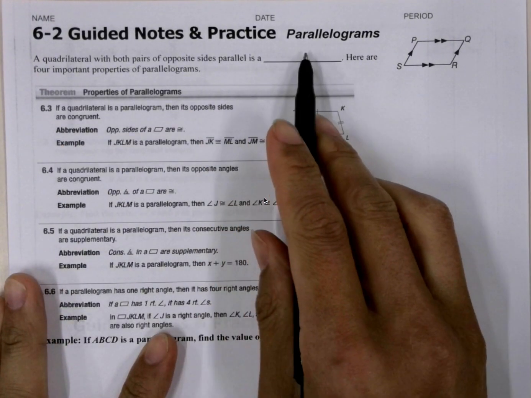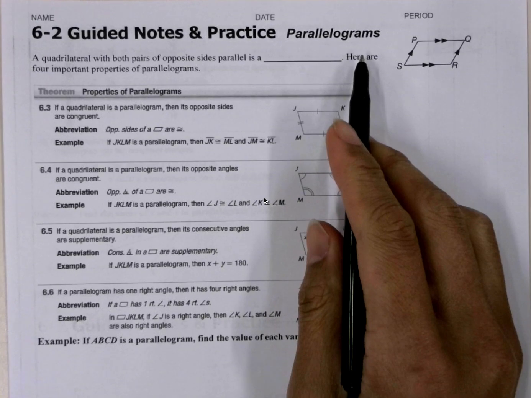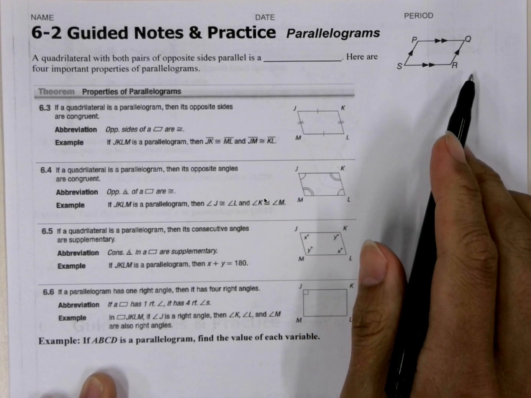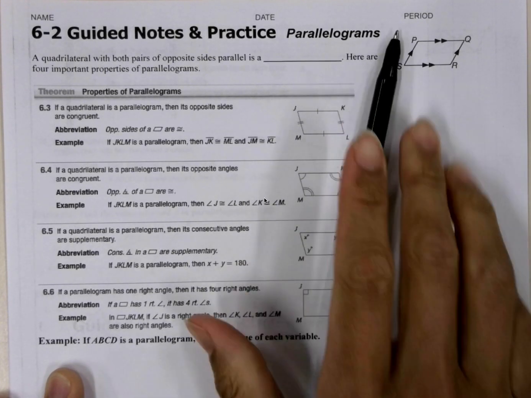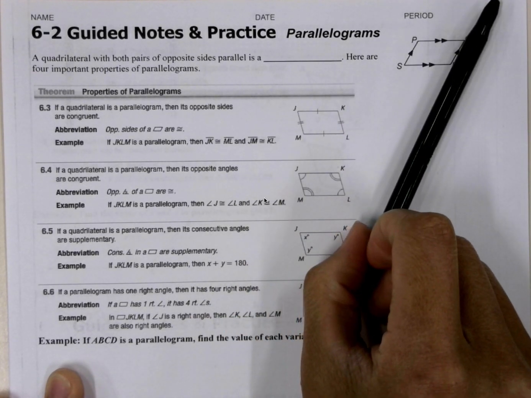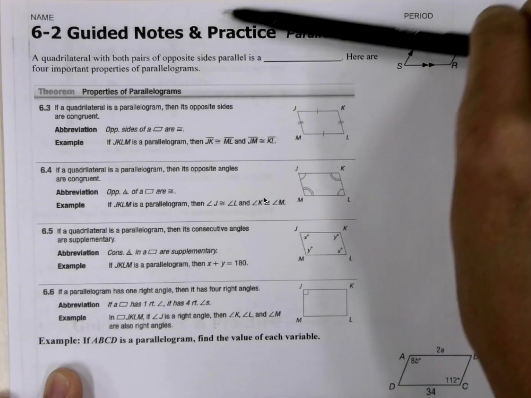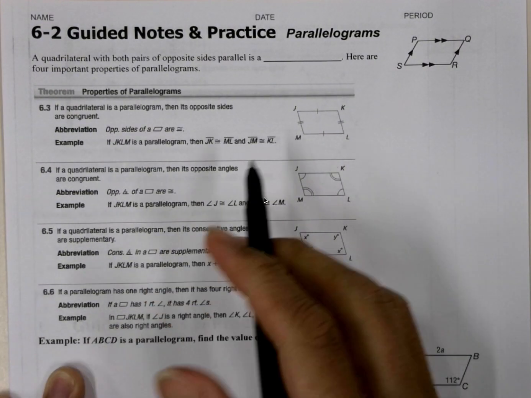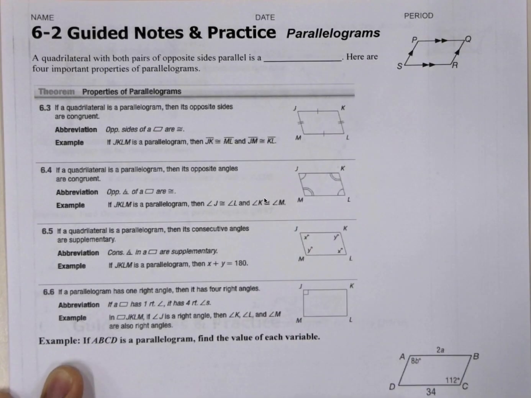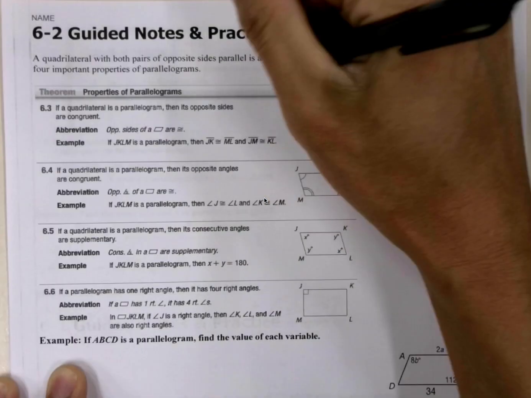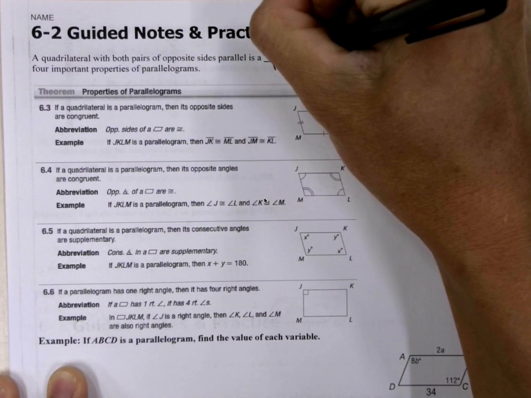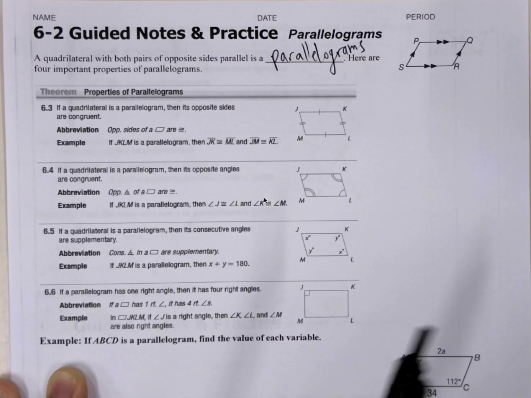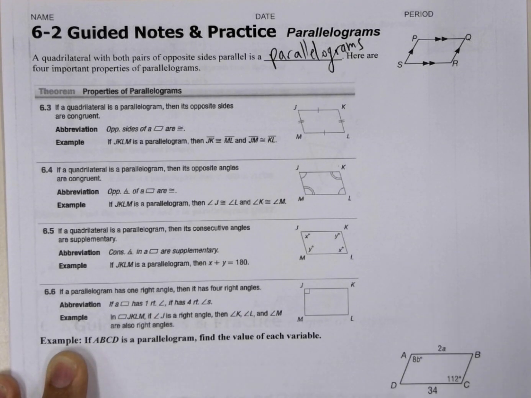6.2, we're going over parallelograms, and parallelograms are shapes where opposite sides are parallel, right? So you can see that this side is parallel with that side, and then this side is parallel with that side. So it's a quadrilateral with opposite sides parallel. Those are parallelograms.